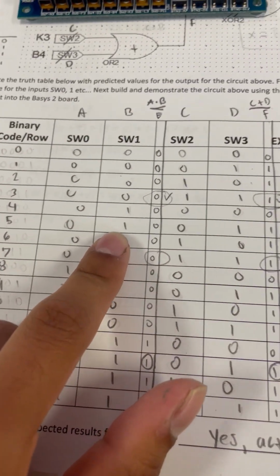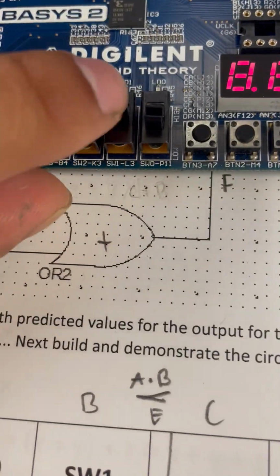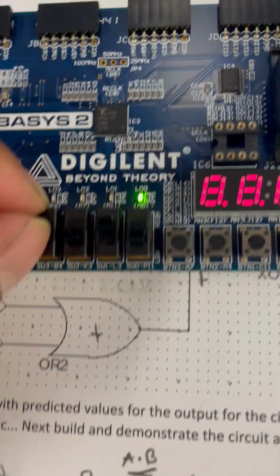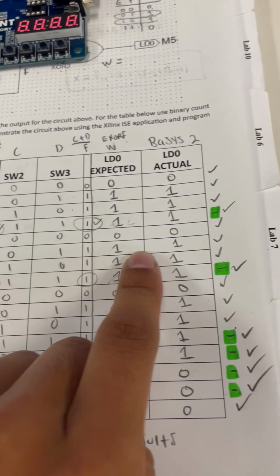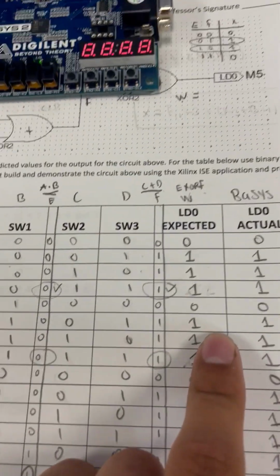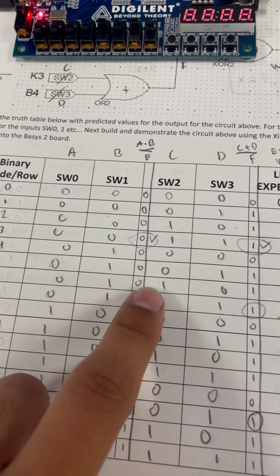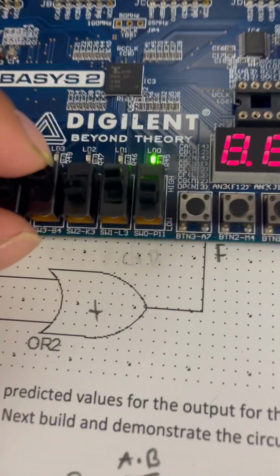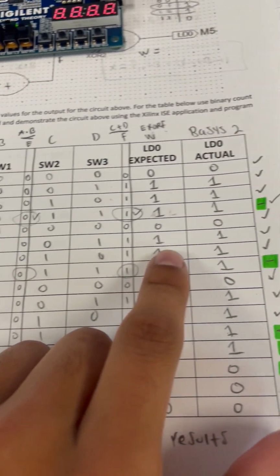So now when we switch on switch 1 and switch 3, the light should be on. And again, as we check here, switch 1, it checks out, so it should be on. So now we move on to 6. Switch 1 and switch 2 should be on. So turn those on, and yep, the light turns on. As we see here, 1, 1 checks out.